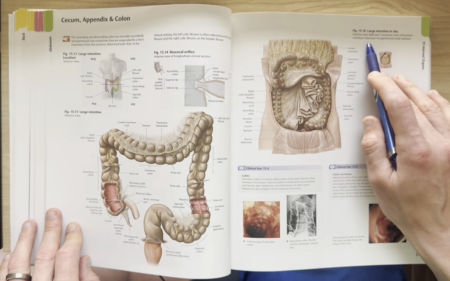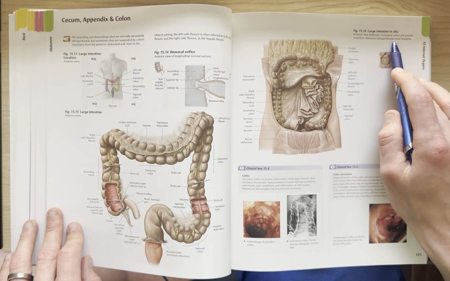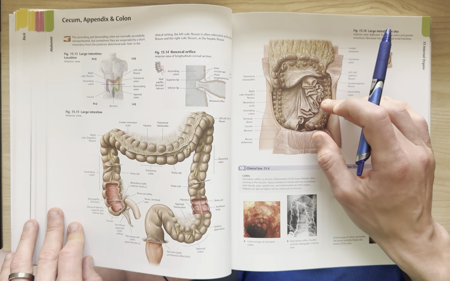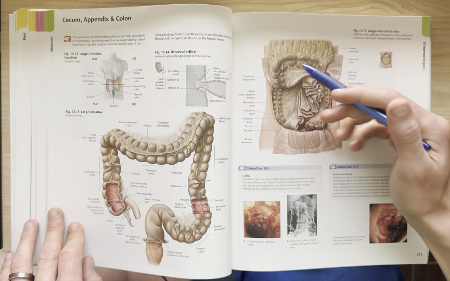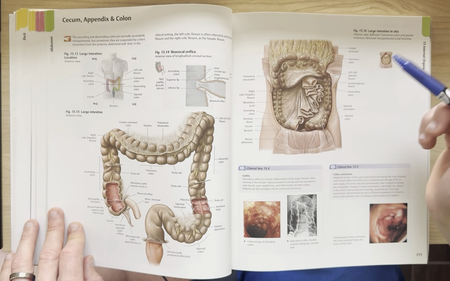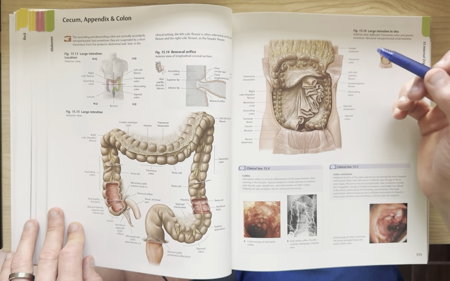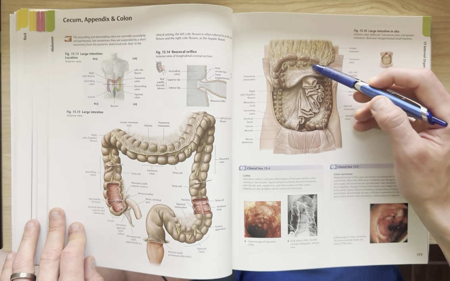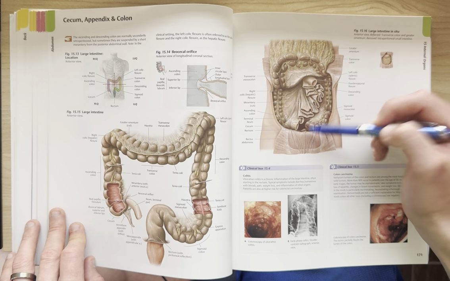Large intestine in situ, with the transverse colon and the greater omentum reflected, and the intraperitoneal small intestine removed. So the ileum, jejunum, and duodenum have been removed out of the way so that we can see the colon in all its glory. Again, not really anything that we haven't looked at already. Cecum, ascending, flexure, transverse, flexure, descending, sigmoid, rectum.